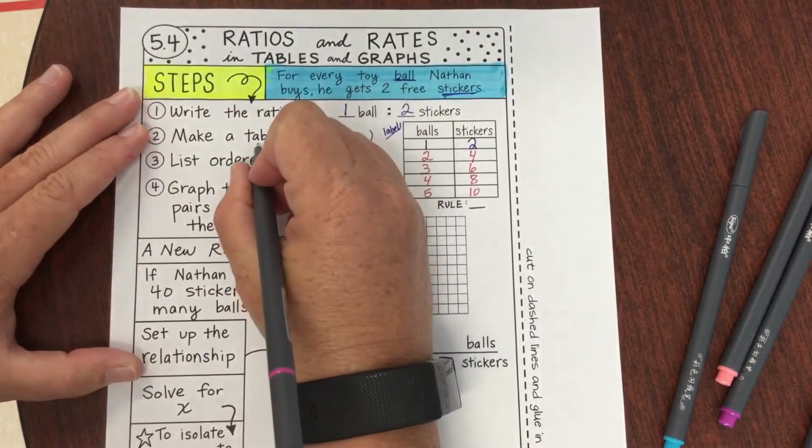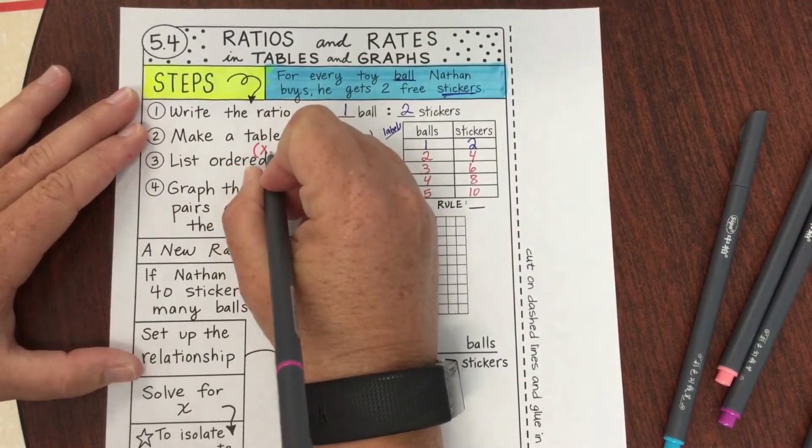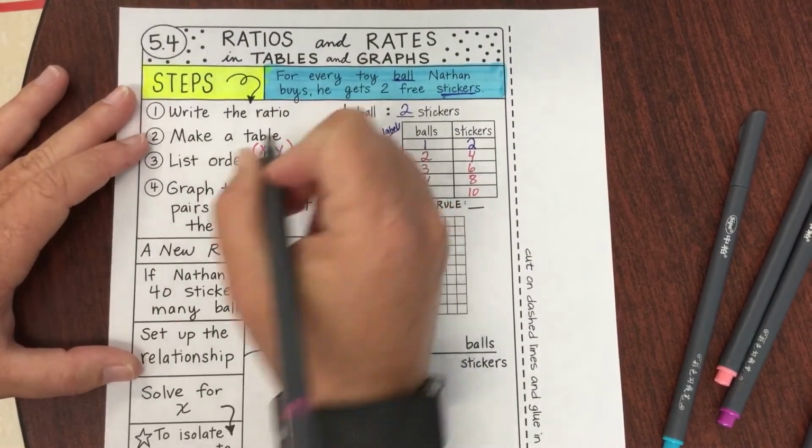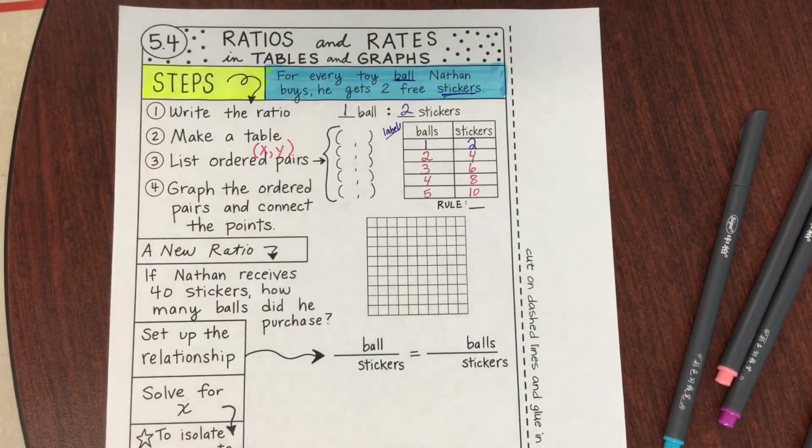So an ordered pair is when I have my X value, my Y value. Now that should ring a bell because you have done ordered pairs before, right? Whenever you're doing graphs, you go X and then Y and then you push your dot, right?